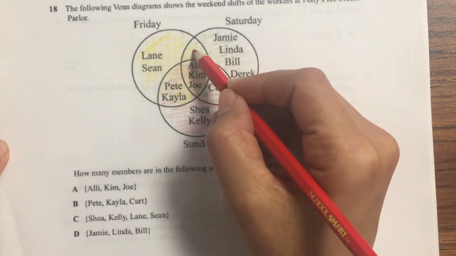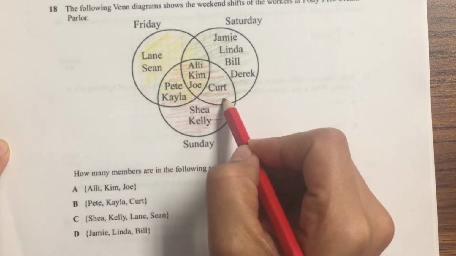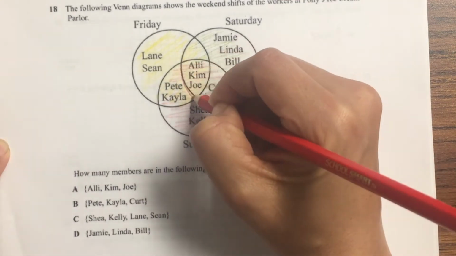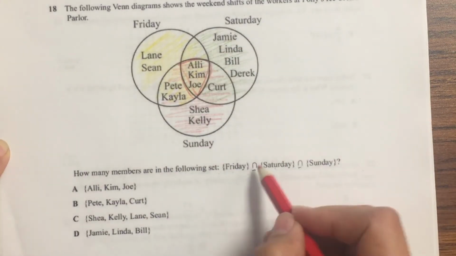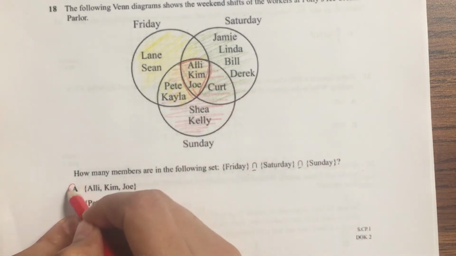So here you see just yellow and green. Here you see green. Here you see yellow. Here you see red and yellow. Here you see just red and green. Here you just see red. So the way you see all colors is this place right here. So where everything meets, where they all meet, that's intersection. Where they all meet is Ali, Kim, and Joe. So that's going to be A.